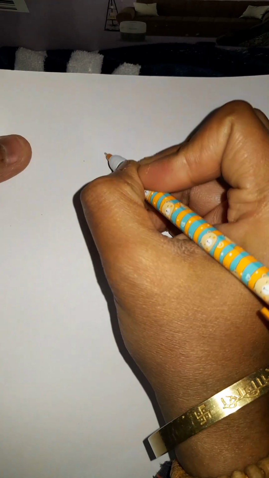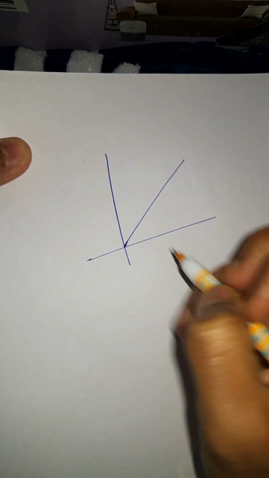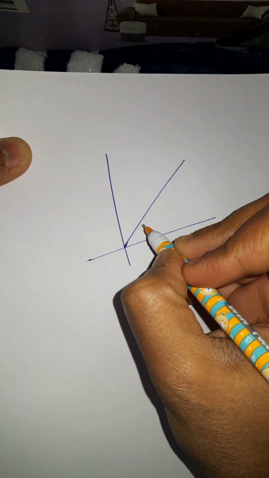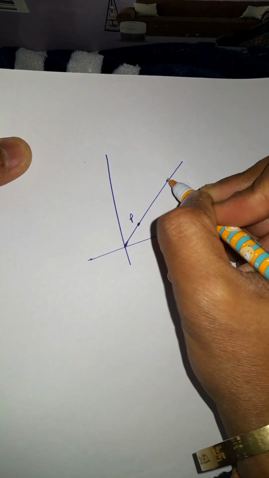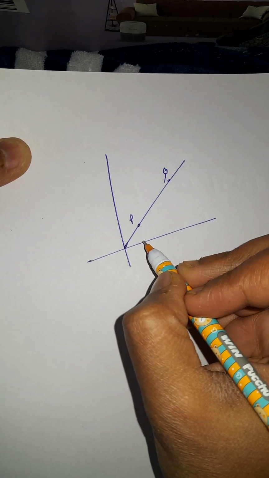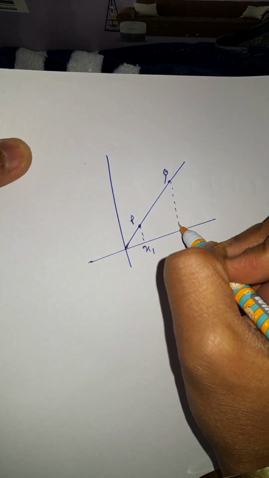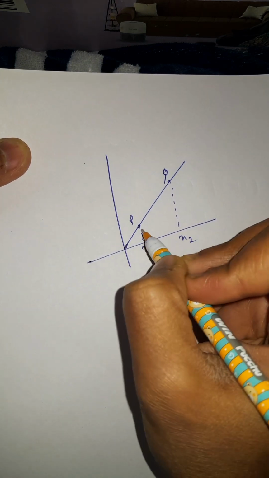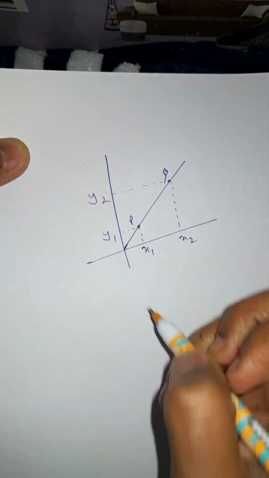So first of all, let's plot the function of a straight line on a graph, which is like this. Now we have to find the slope of the function between two points, P and Q. For this, we can take the x value as x1 for P and x2 for Q. For the y value we can take y1 for P and y2 for Q.